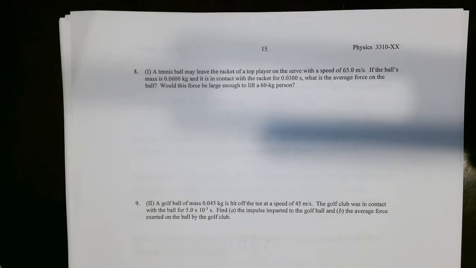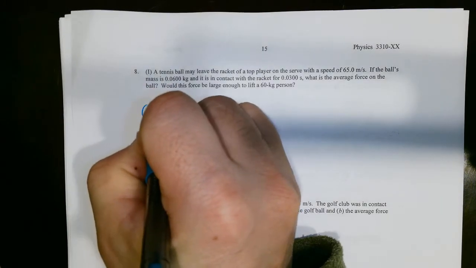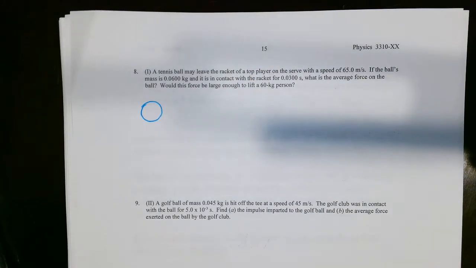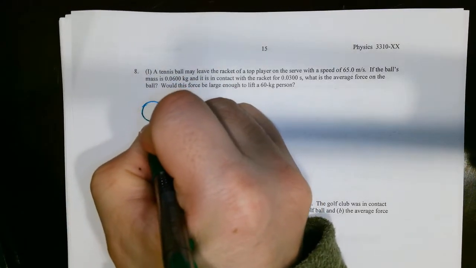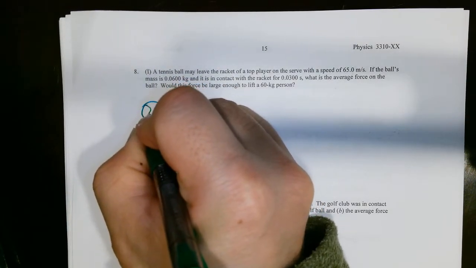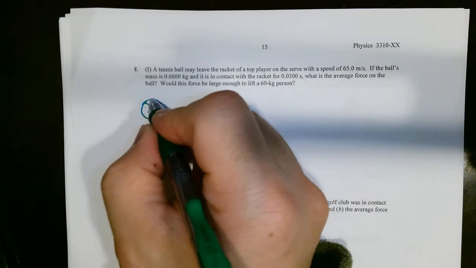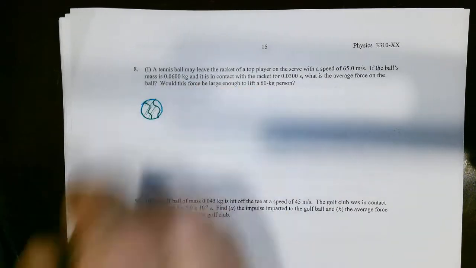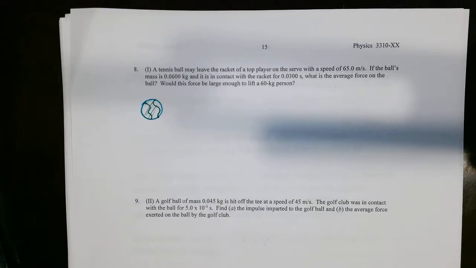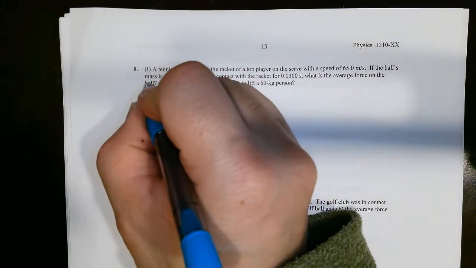So we have a tennis ball that may leave the racket of a top player on a serve with a speed of 65 meters per second. Right? So let's say we have a tennis ball here, and this tennis ball leaves the tennis racket. So here's a tennis racket.